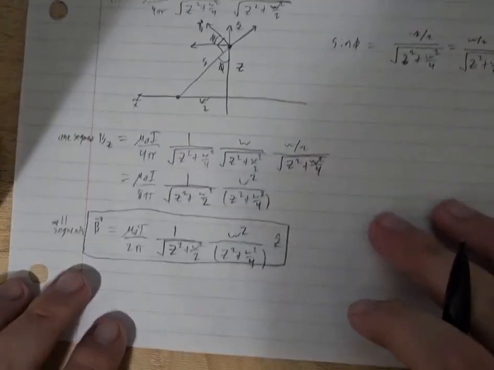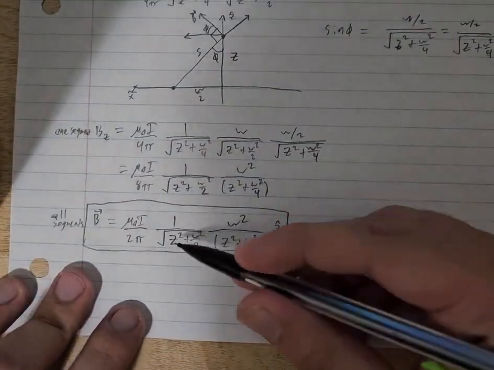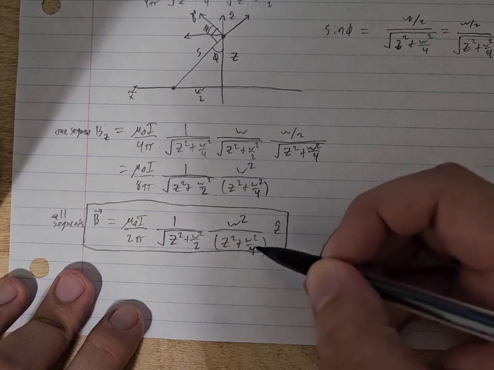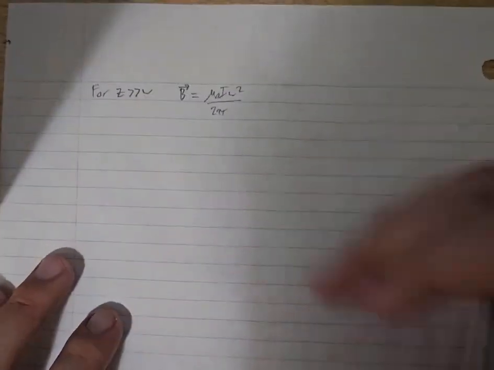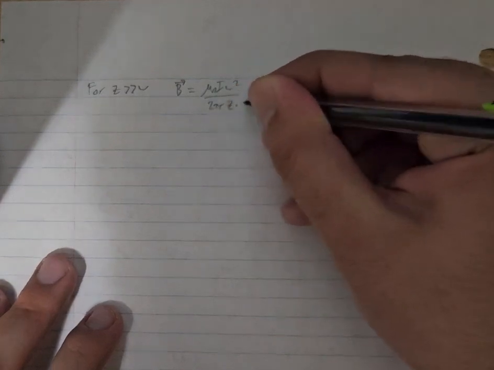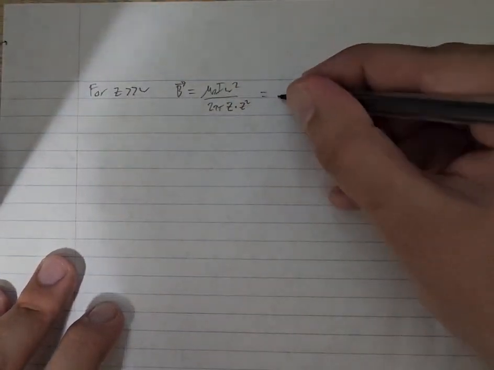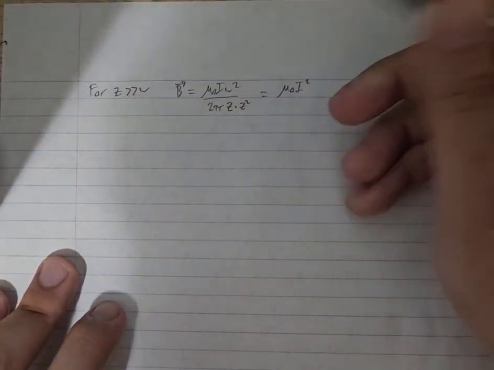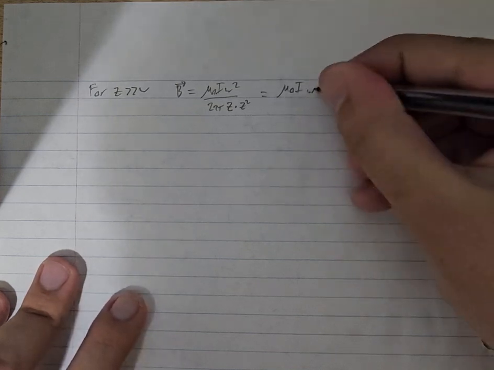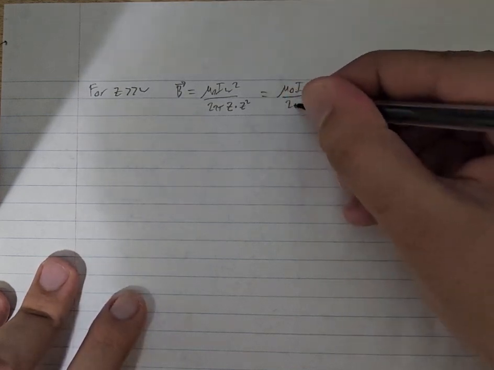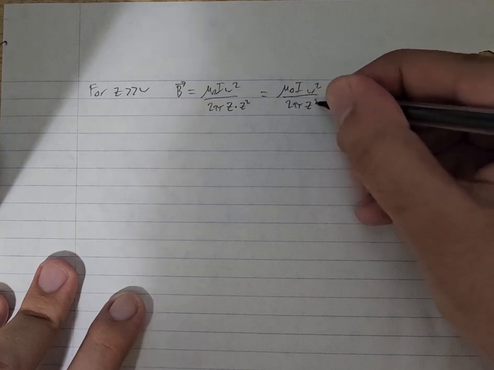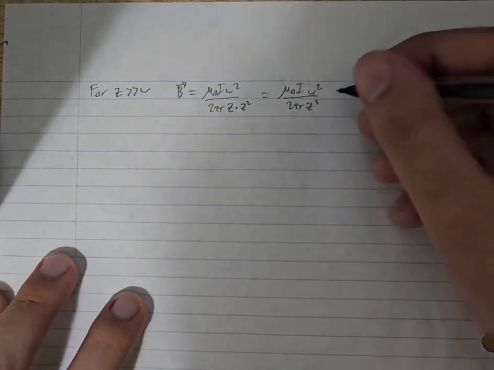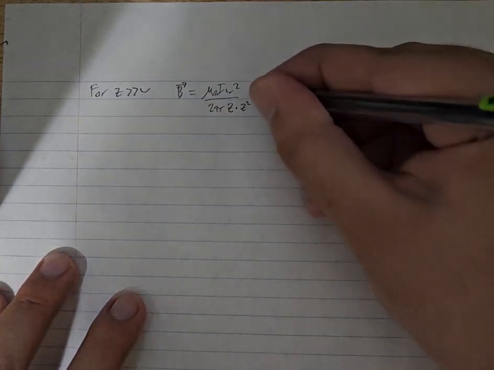One term here will reduce to a z, and the other term will reduce to a z squared. Mu naught I times w squared over 2 pi z cubed in the z-hat direction.